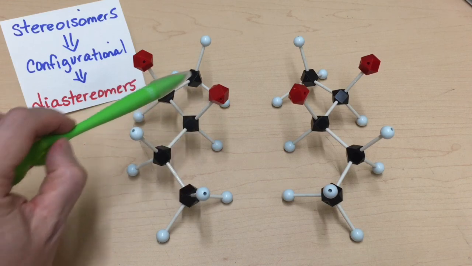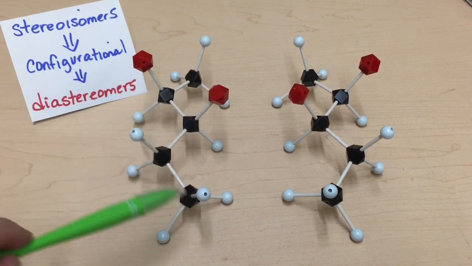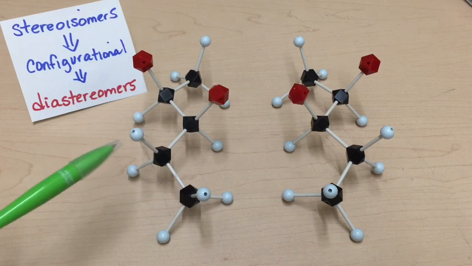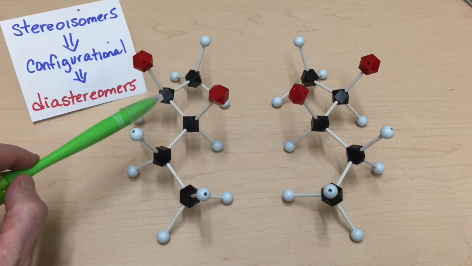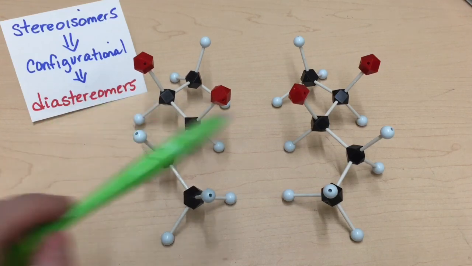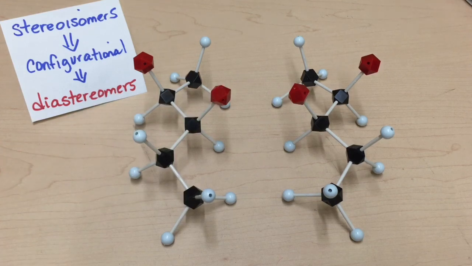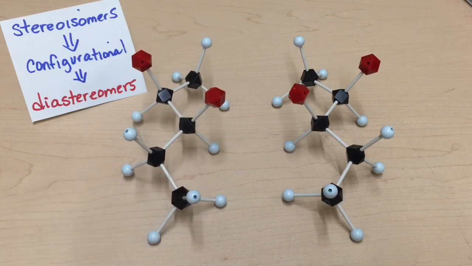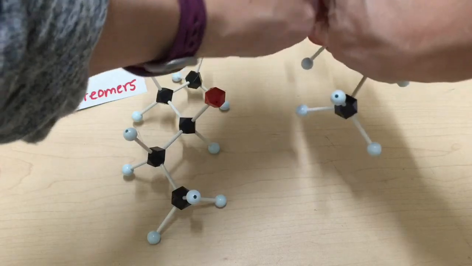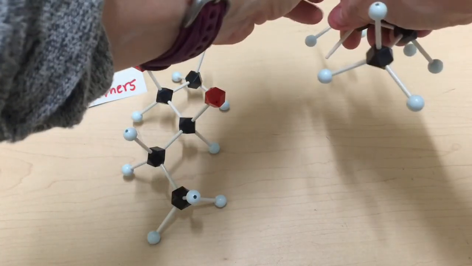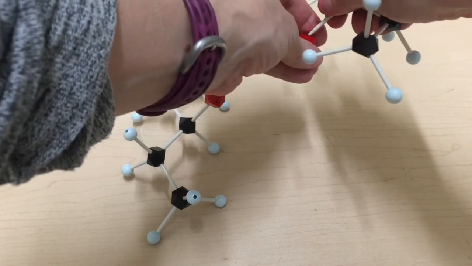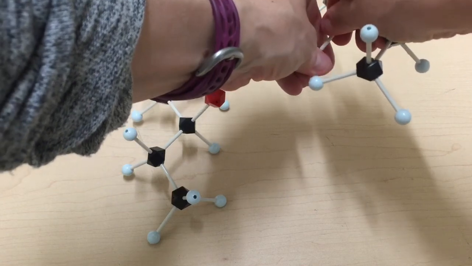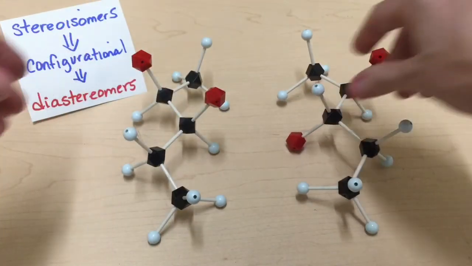This would be a chiral center because that group is different than this group here, and then these 2 are different. So you're looking for 4 different groups around the carbons. Okay, so these are the enantiomers of each other. If I want to see a diastereomer, remember these are mirror images, but they're non-superimposable. If I want to make a diastereomer, I'm just going to change 2 atoms here. So I'm just switching the hydrogen with the oxygen, and I'll put that back down.